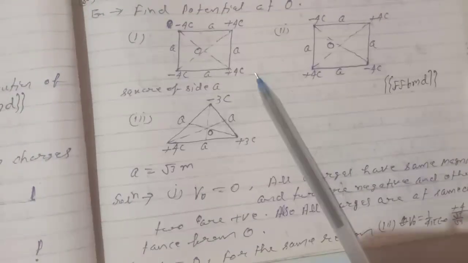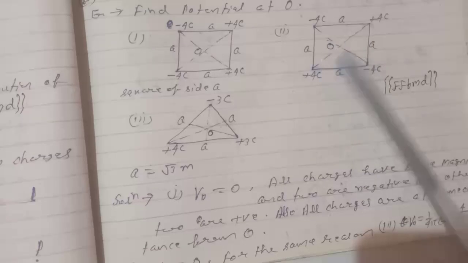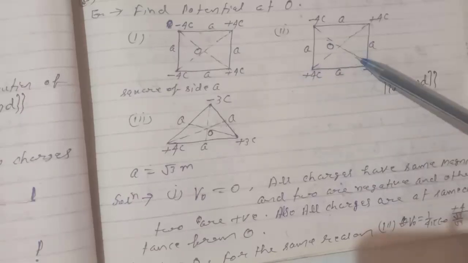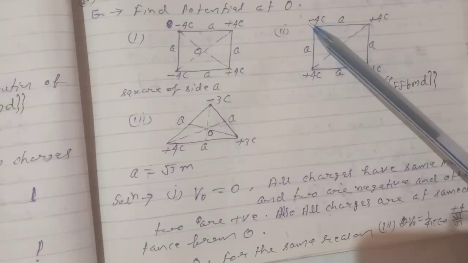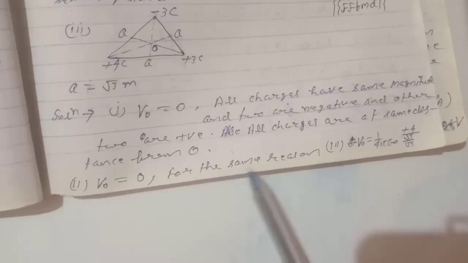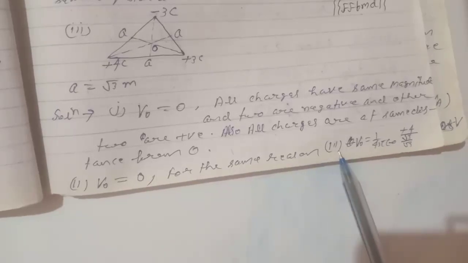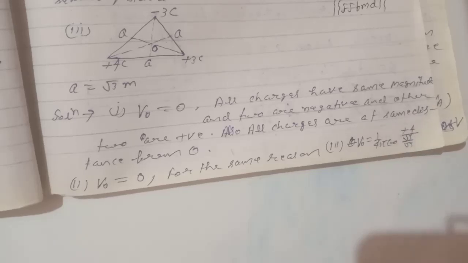Now in this case also it will be 0, because all have the same distance from O, and there are 2 positive charges and 2 negative charges of equal magnitude. So in the second case also it will be 0. So V0 equals 0 for the same reason. And the third, V0 will be 1 by 4 pi epsilon naught, plus 4 by √3 by √3.